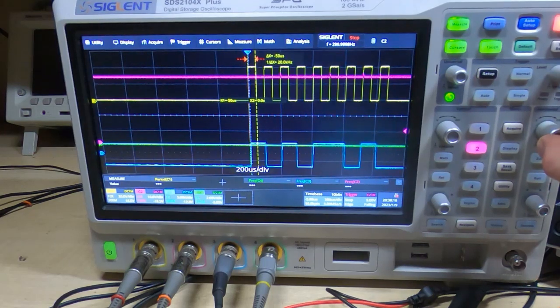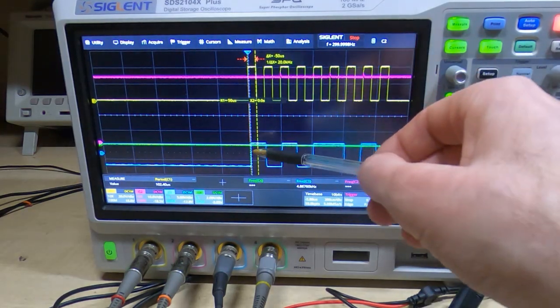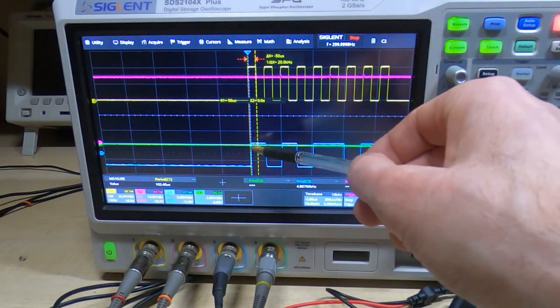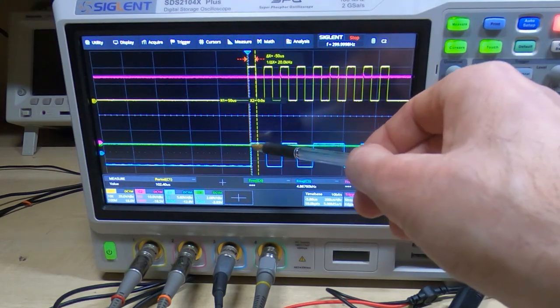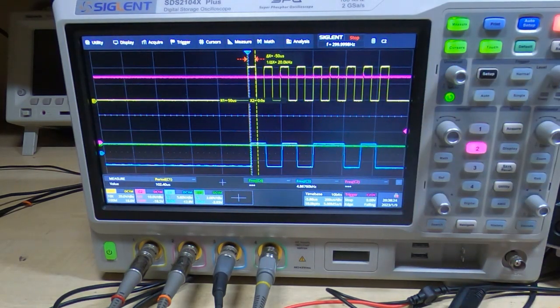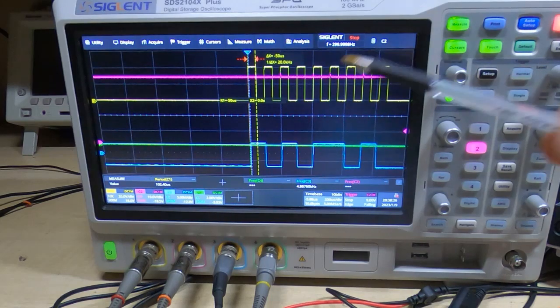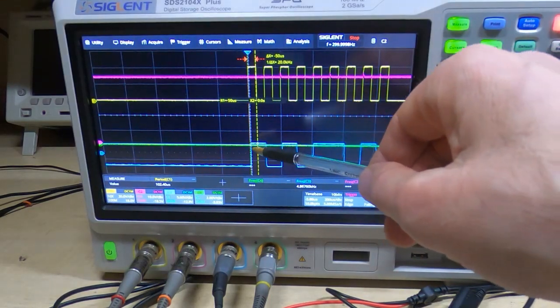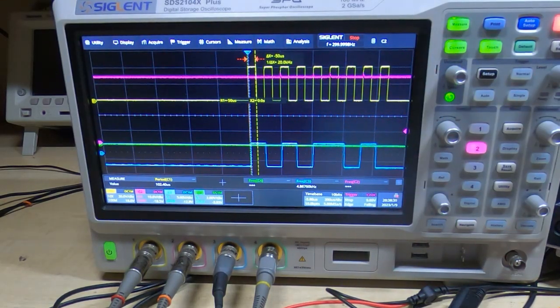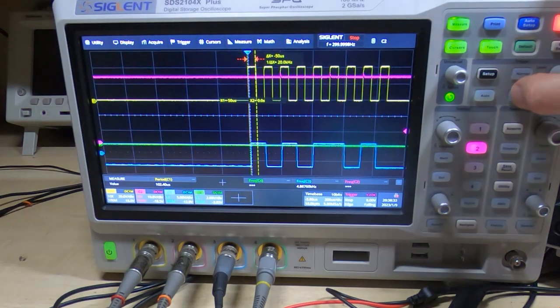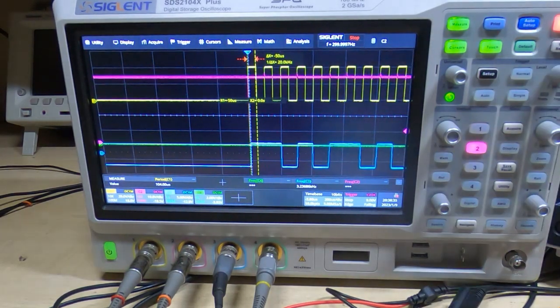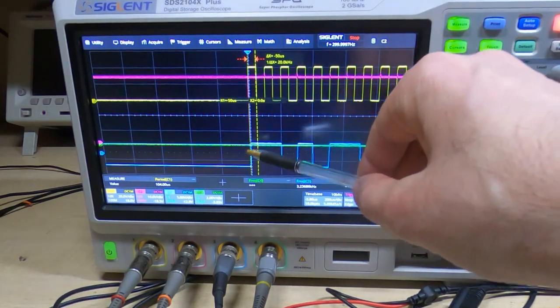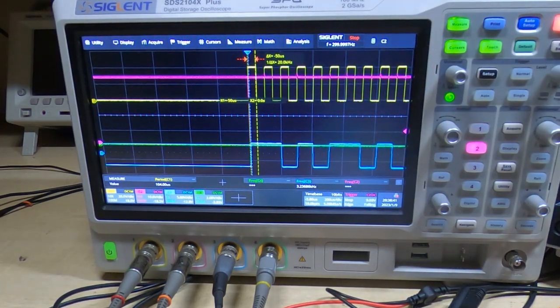The bit is actually still there, so that our two bits are still there, but the first one is so short that it is effectively ignored. It should be 104 microseconds and it's only about 200 nanoseconds. But when we get the proper position of the rising edge of the clock, we get that full start bit.